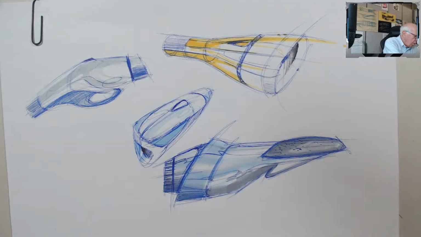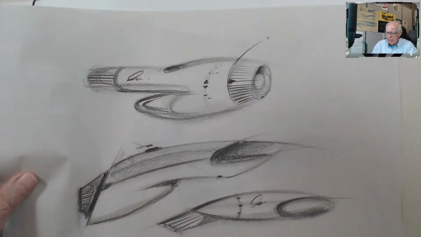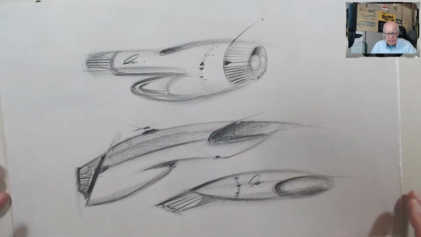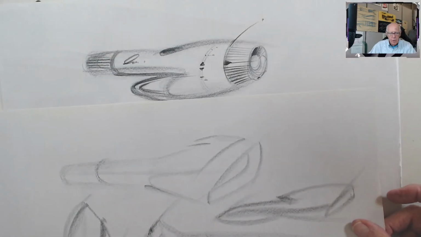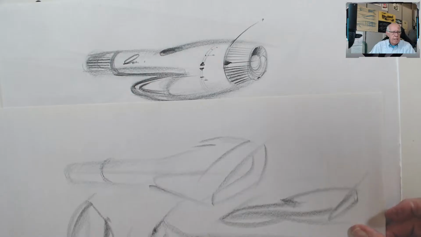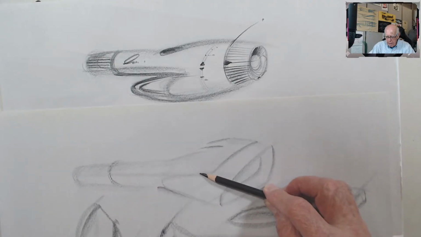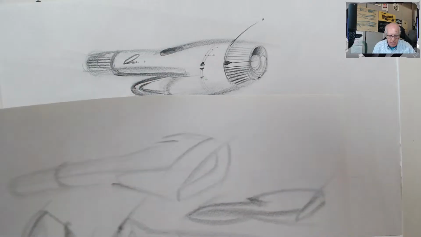Then I took that same approach and went into something like this, where I took that second form and did the same thing with the next. Notice how soft these sketches are, as opposed to when you go back in and begin to put some content to it. You begin to fire up with line weight changes. This is side of pencil. This is more point, and a combination of both.